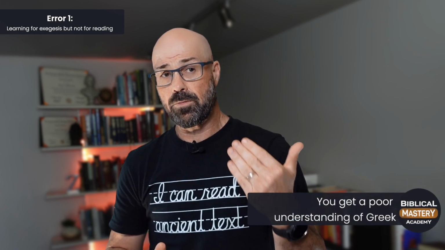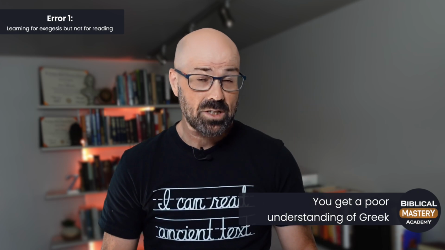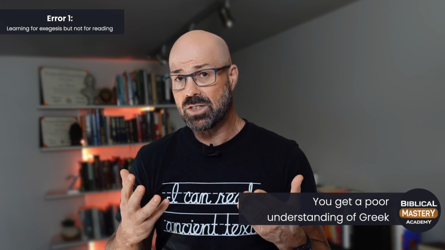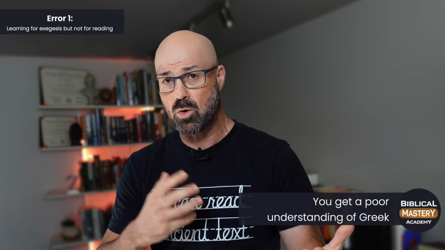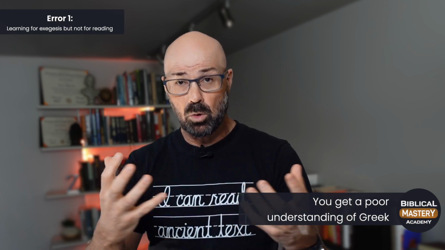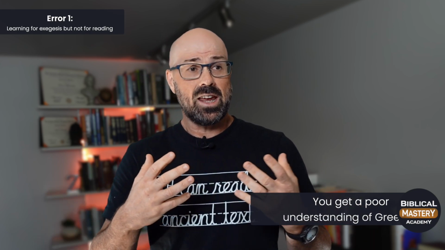that it leads to a very poor knowledge of the languages. Typically, people who finish maybe even 4 semesters of Greek in seminary have such a poor understanding of the Greek or the Hebrew that they've just spent all those semesters learning that they don't have the confidence or even the desire to continue to use the language. And as a result, they won't be inclined to use it.